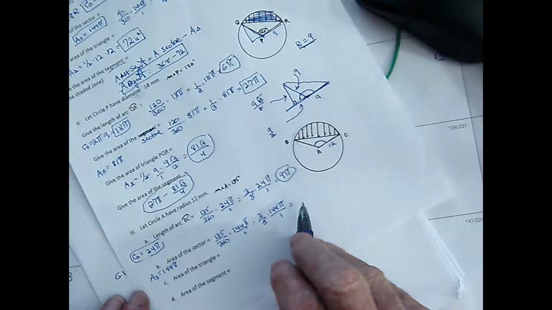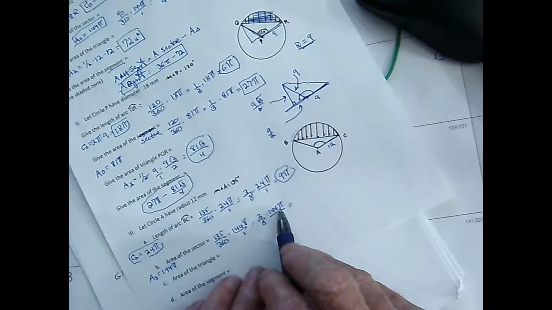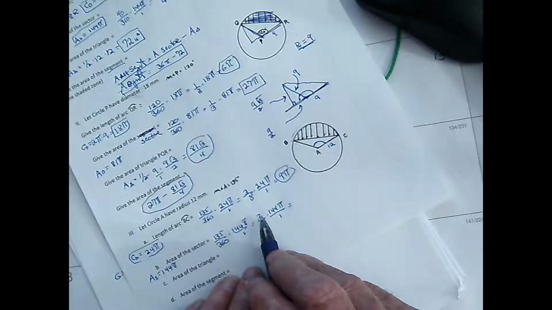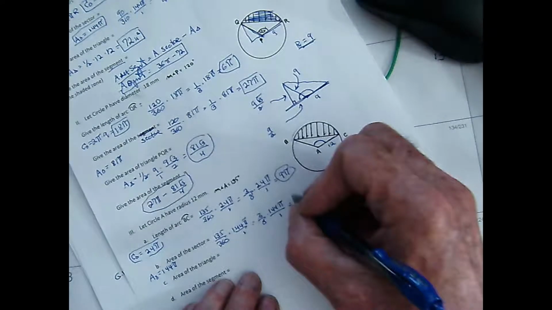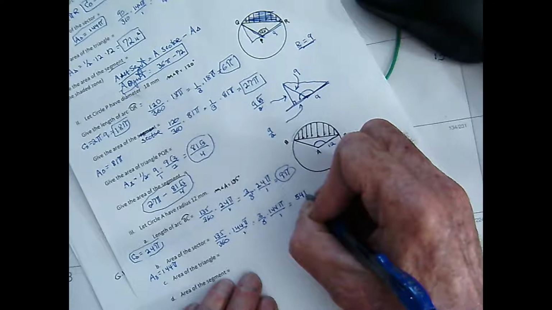And you can hit that with a calculator, I figure, but let's leave pi for later. But I think 8 goes into 144 18 times. And 18 times 3 is going to be 54. So I'm coming up with 54 pi for the area of the sector.